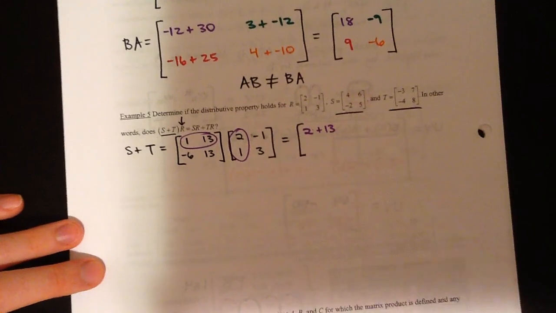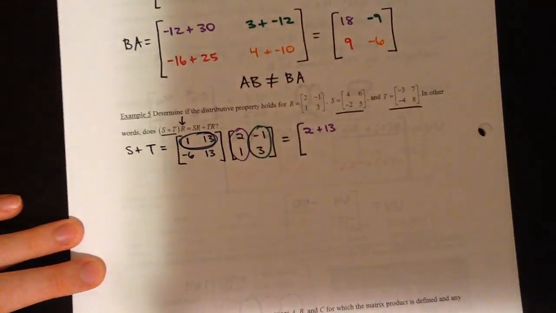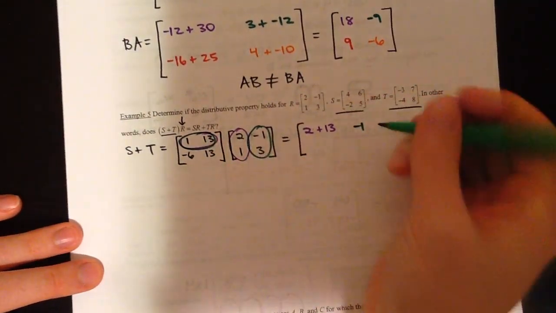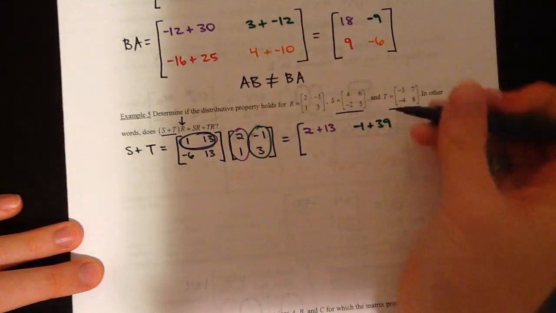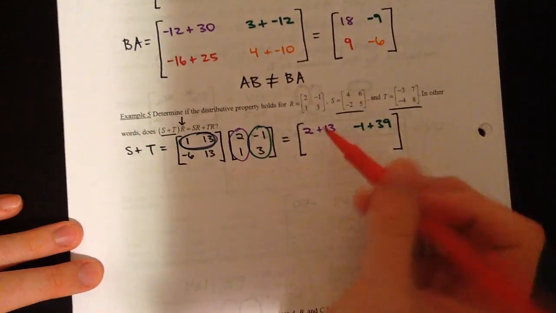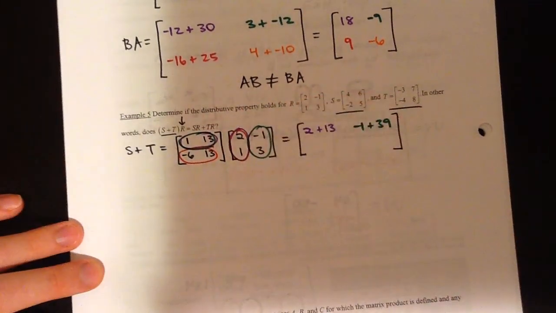Then I move over to this spot. So I am still in the first row, but now I'm in the second column. 1 times negative 1 is negative 1. 13 times 3 is 39. Okay, now I move down here. So now in my new matrix, I'm in the second row back to the first column.